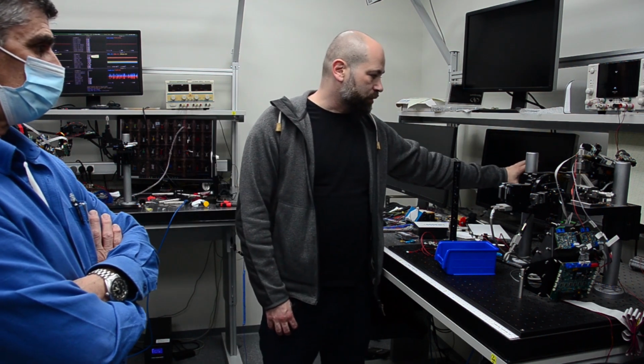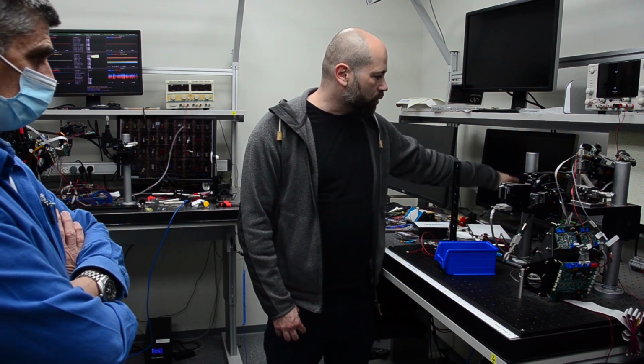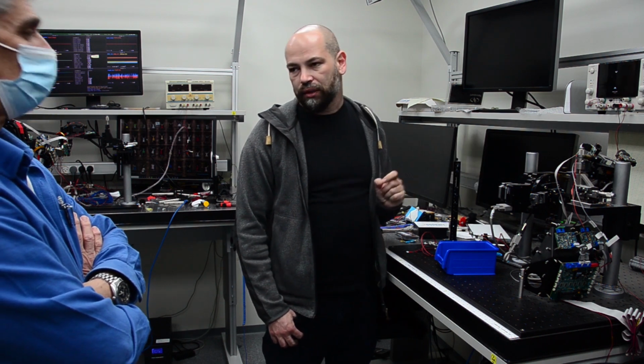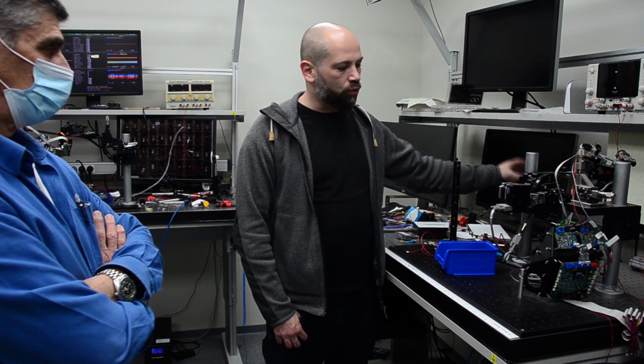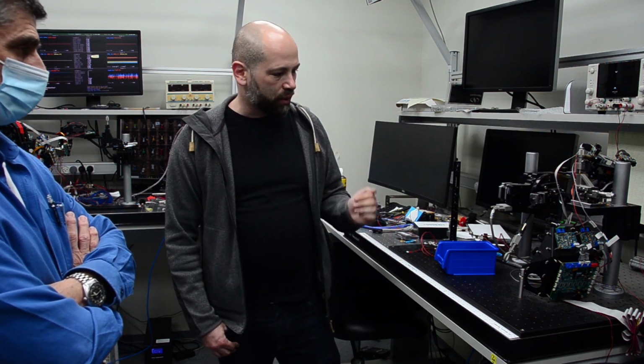On this part of the screen, what you see is the graphical pipeline representation with low resolution and high resolution embedded in the center, and that moves according to the position of the eye as we move the laser.